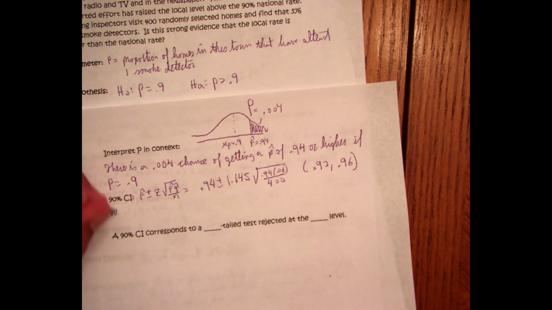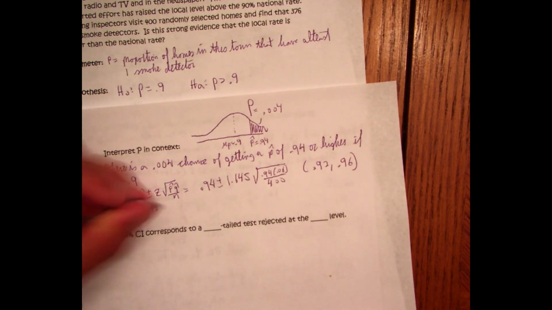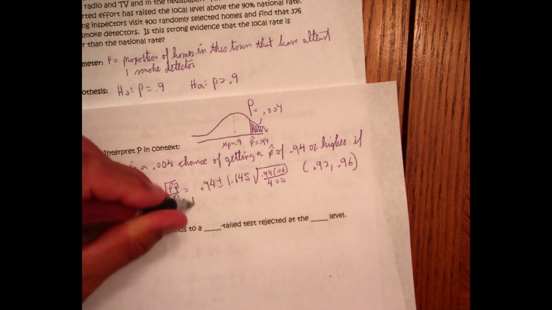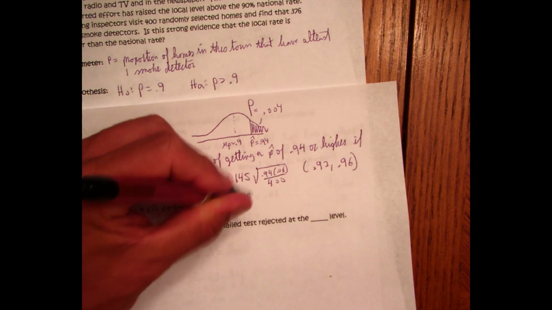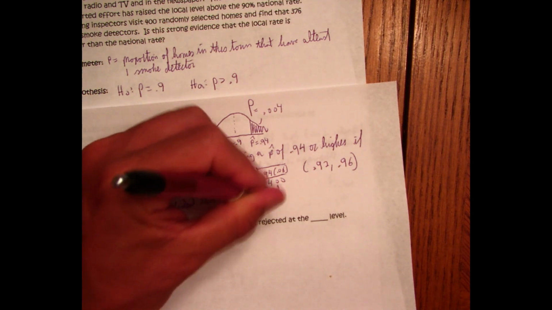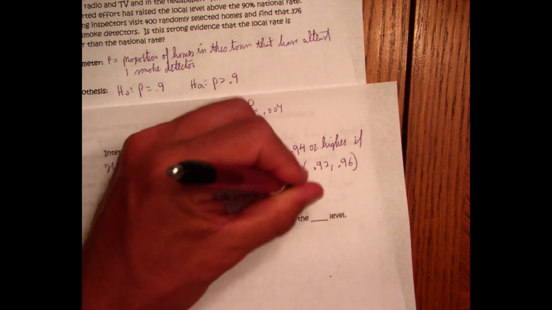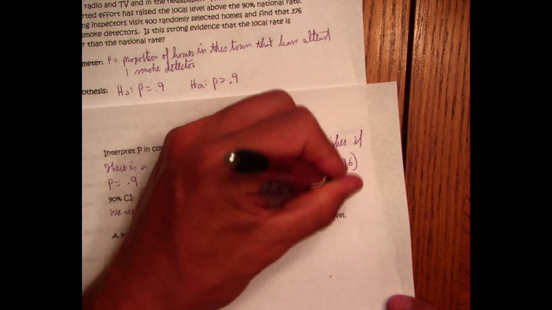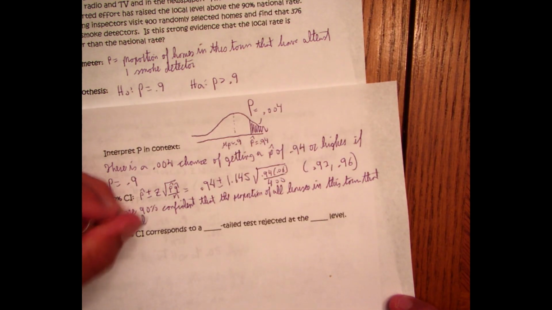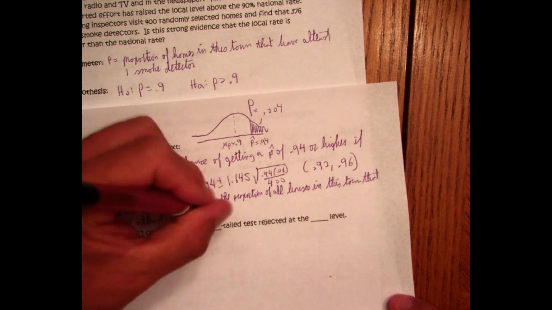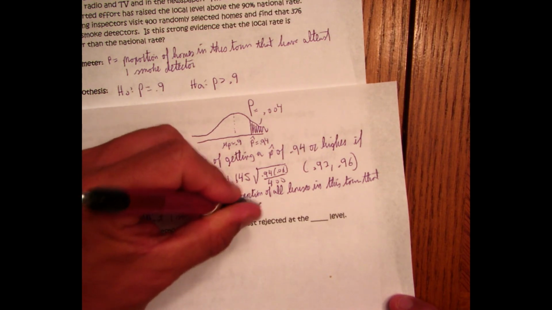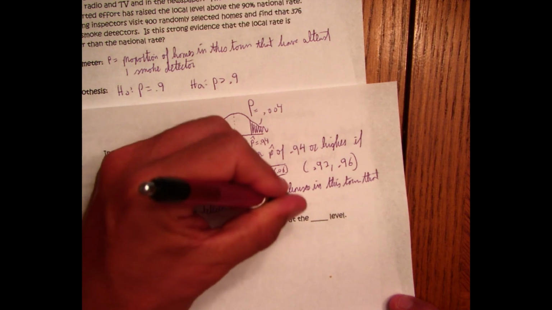Okay, so we are 90% confident that the proportion of all houses in this town that have at least one smoke detector is between 0.92 and 0.96.